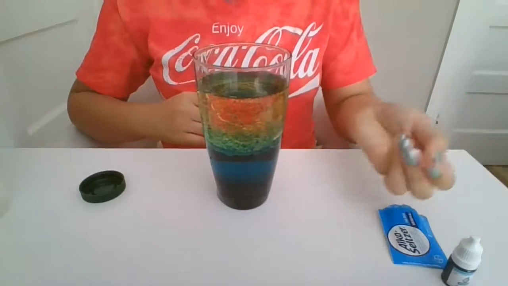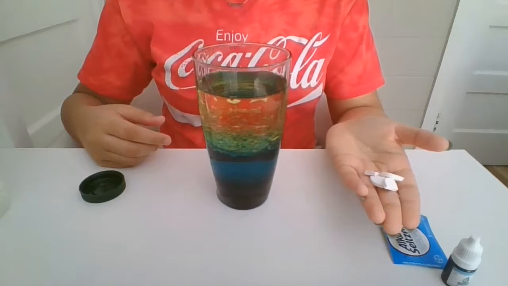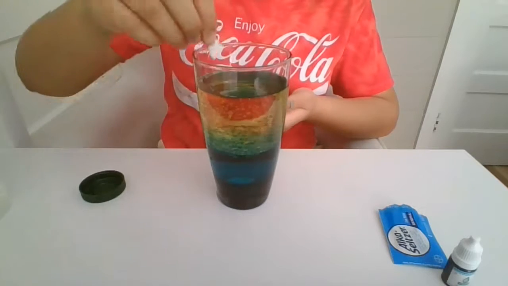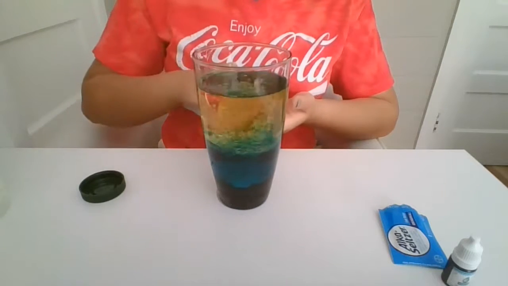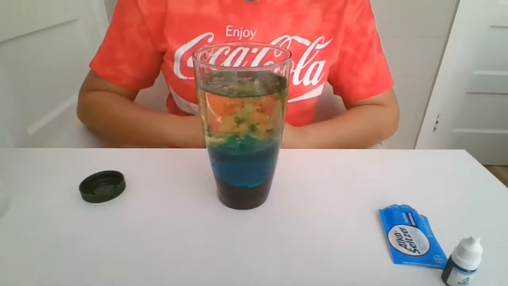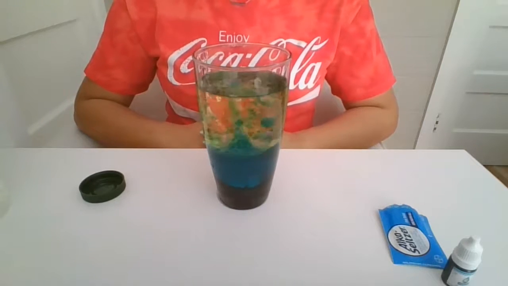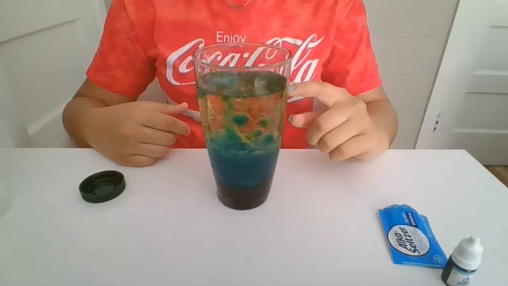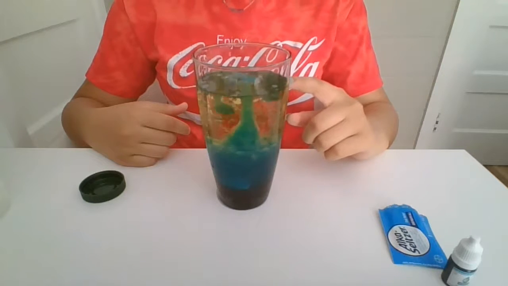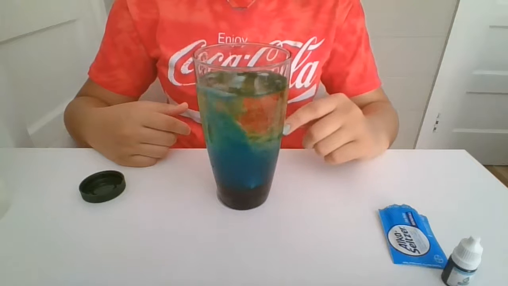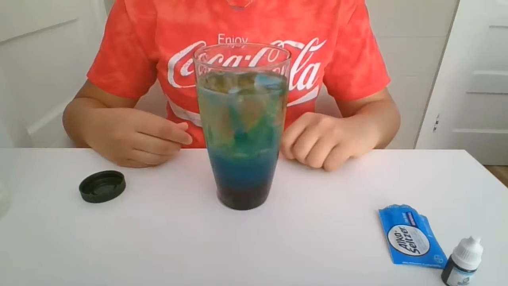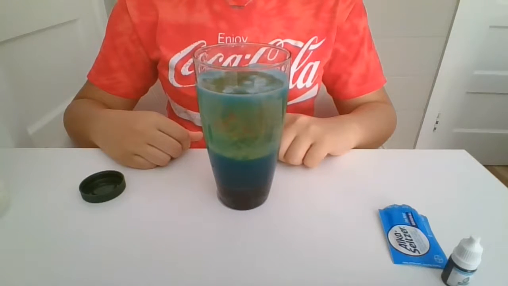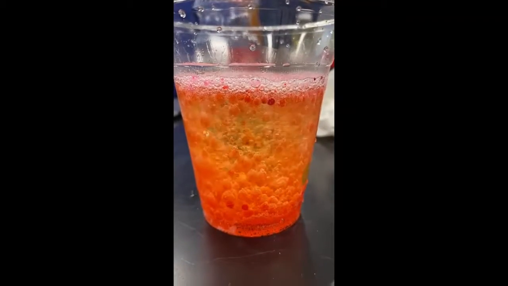Next, take the pieces of the alka-seltzer tablet and slowly drop them into the glass. You will see that the colored water forms bubbles and it rises to the top. Once the bubbles have popped, the water once again comes down and settles. This process will continue until the alka-seltzer tablets have finished. Here's another example of a lava lamp.